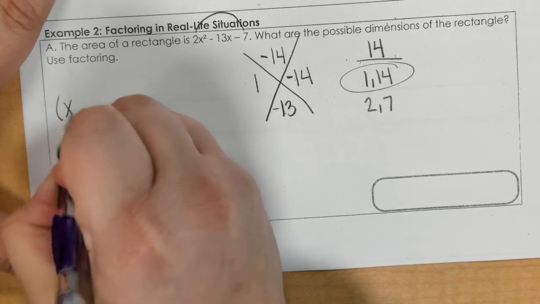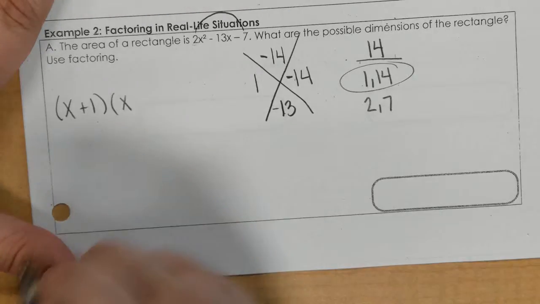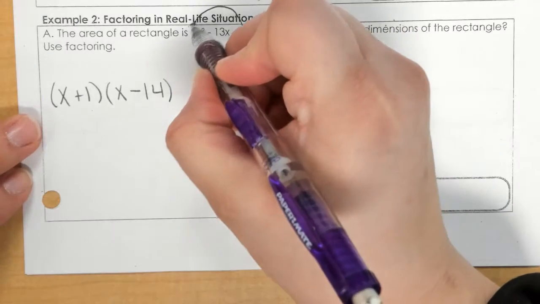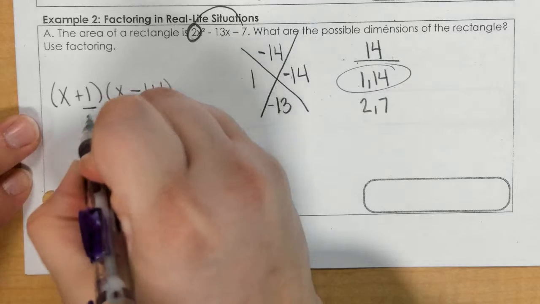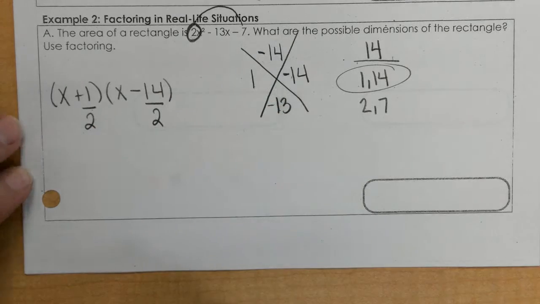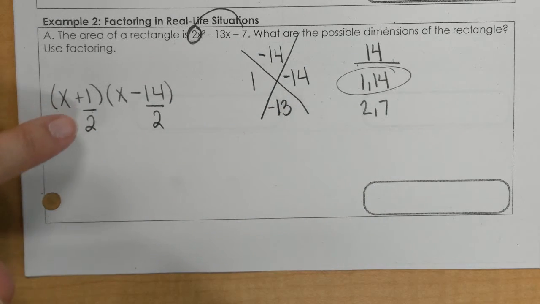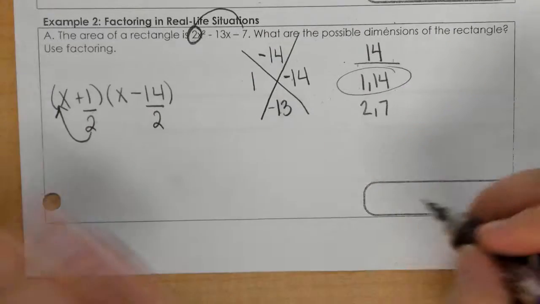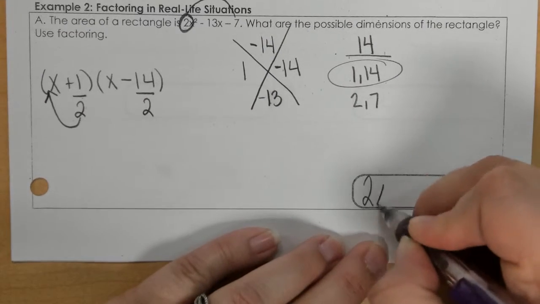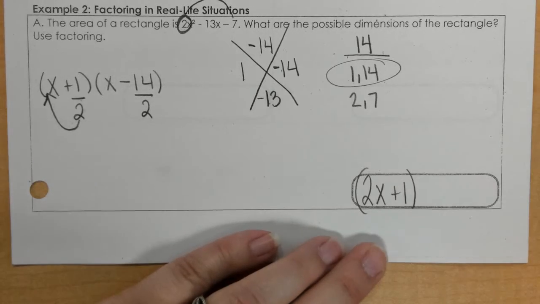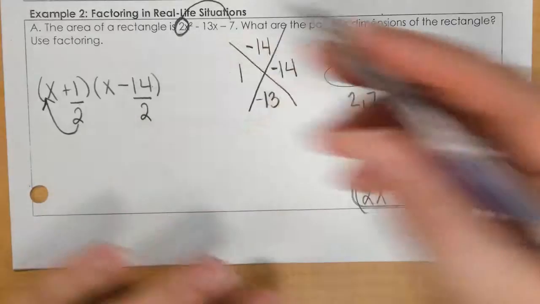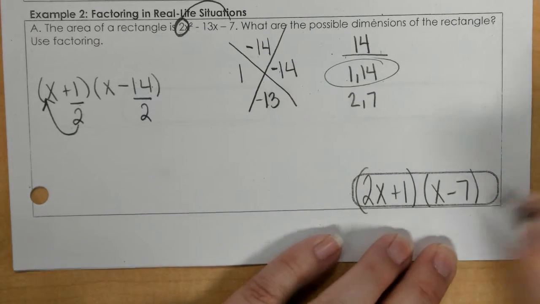So let's write our factors out. All right, then we're going to divide by this 2, because it's the first number. This is our bottoms up part. And 1/2, that cannot divide evenly. It cannot reduce. So I need to bring my bottom number up. So 2x plus 1. Here, if I divide, I get a 7. So this 14 over 2 gets replaced with a 7. x minus 7.